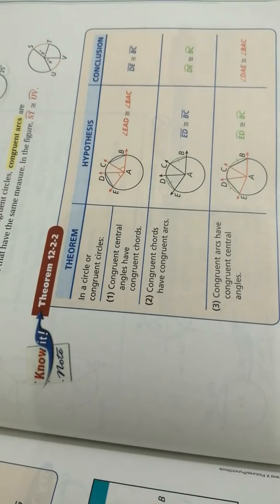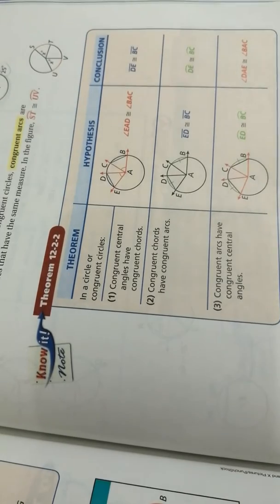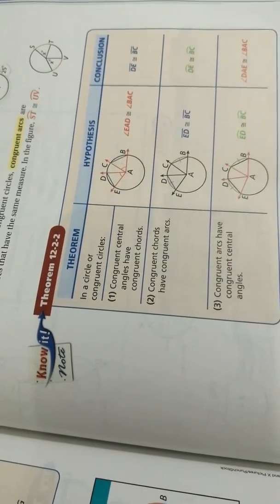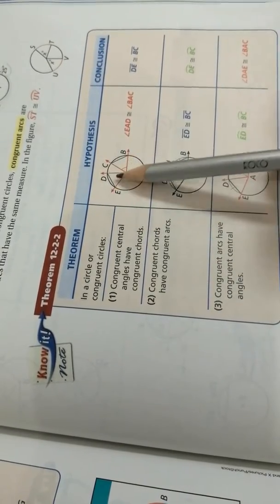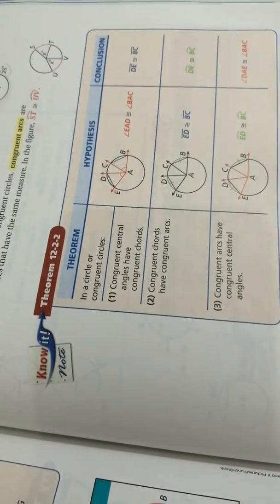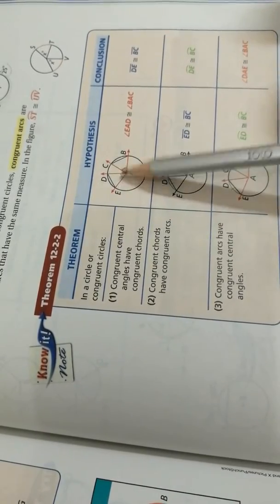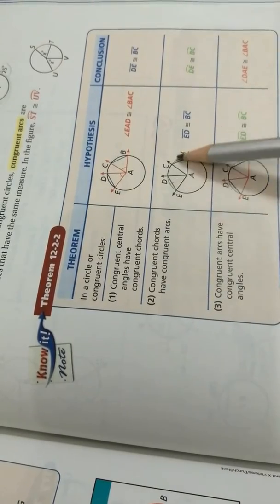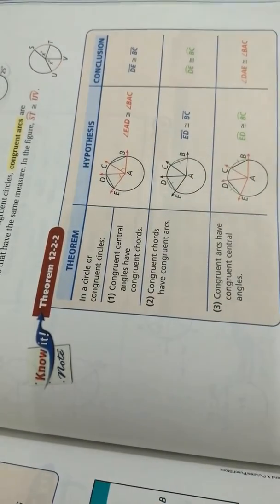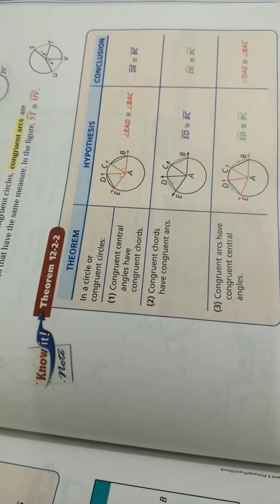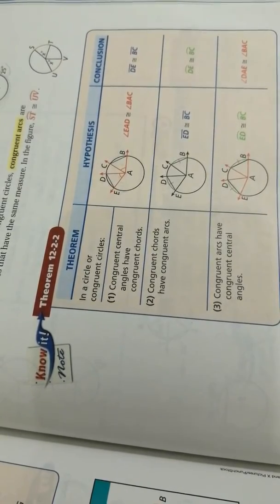يبقى أنا عندي 3 points مرتبطين ببعض. إيه هما؟ لو كان عندي two arcs congruent يبقى السنترال انجلز congruent، يعني لو الاركس قد بعض يبقى السنترال انجل برضه هيكونوا متساويين. طب لو السنترال انجل congruent يبقى الكوردز، طب لو الكوردز يبقى الاركس، طب لو الاركس يبقى السنترال انجل. يعني الثلاثه مرتبطين ببعض، اي اتنين فيهم اي حاجه موجوده بتثبت الاتنين التانيين.